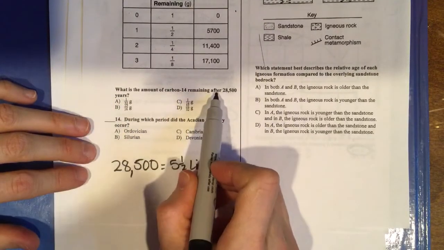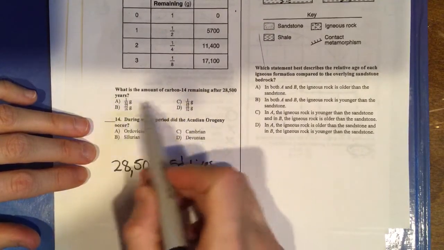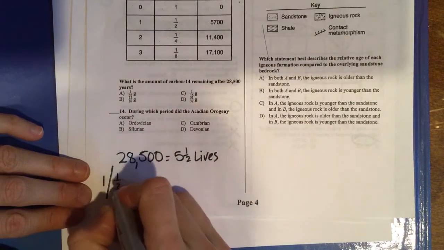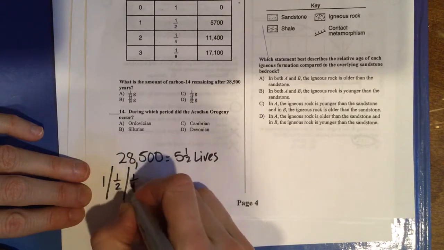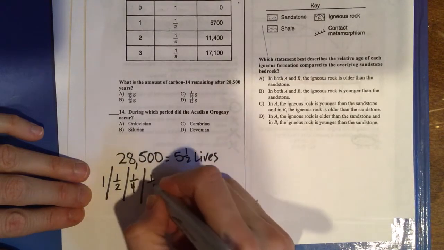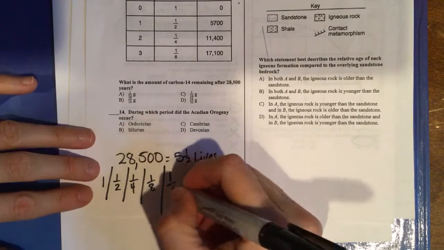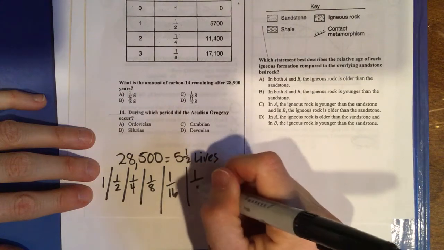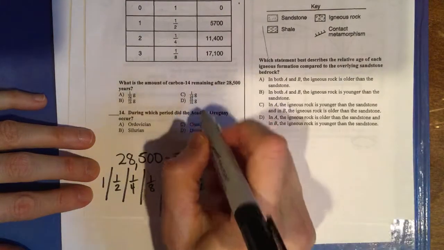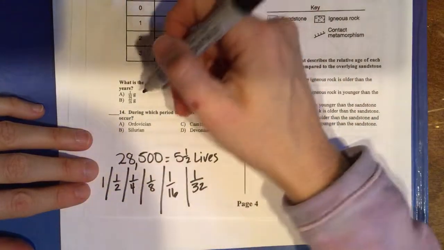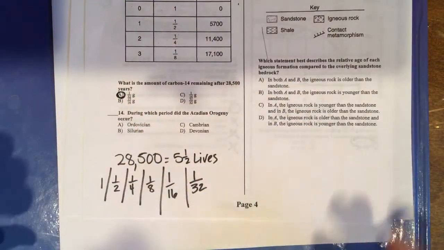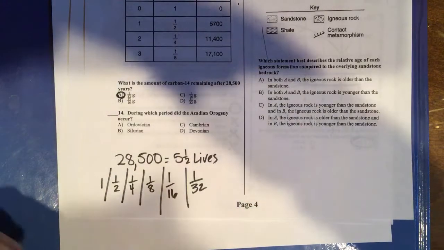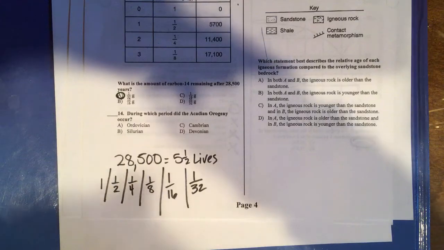What amount of carbon-14 is remaining? So it's in fraction form. After 1 half-life, it would be 1/2. 2 half-lives, it would be 1/4. 3 half-lives, it would be 1/8. 4 half-lives, it would be 1/16. 5 half-lives, it would be 1/32. So your answer would be A. Okay. This concludes questions 1 through 13 for the unit test.